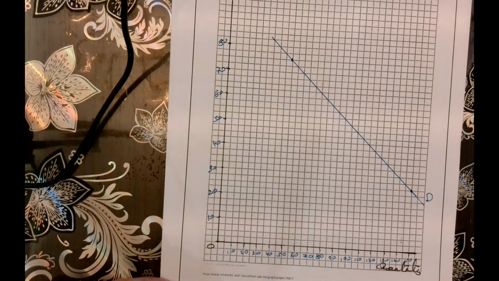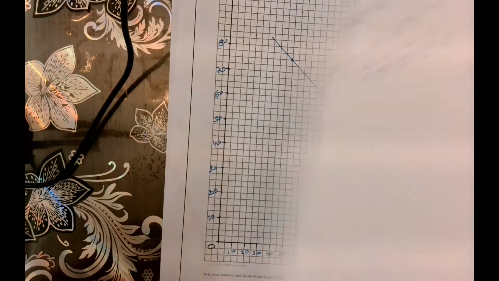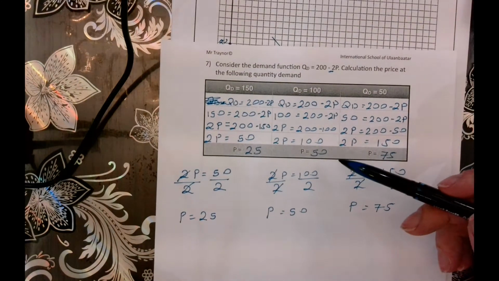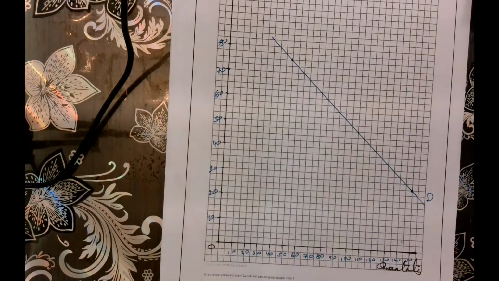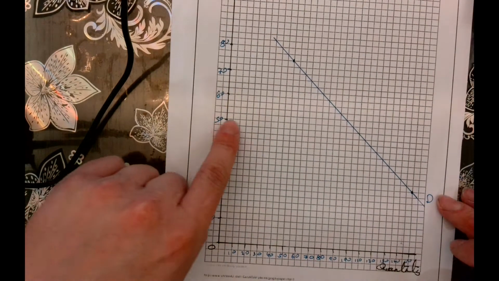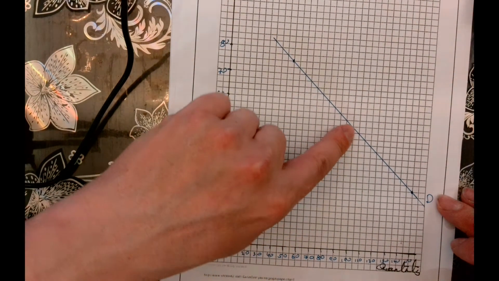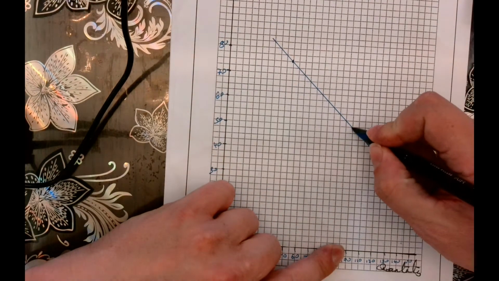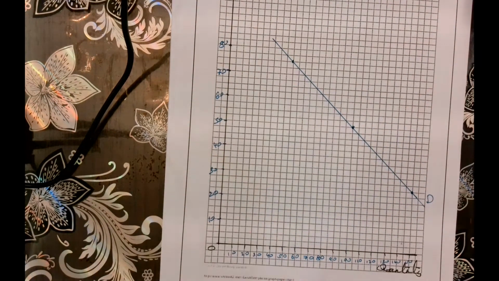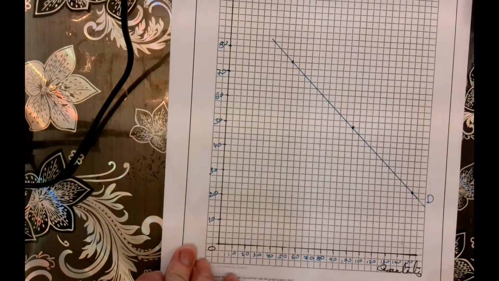Now, the last bit, the bit in the middle: at a price of 50, the quantity demanded was 100. So we need to go from 50 straight across this line, which is here. And if we go down, and I've drawn it right, boom, it's 100. So I have drawn this line right because all 3 of these points should be on it. Okay, that is question 10.